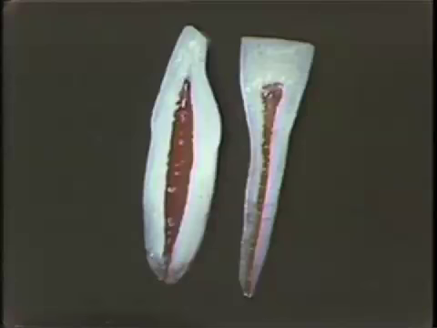So here are some mandibular central incisors, sectioned mesiodistally and labiolingually. You can see that the pulp is located in the center of the tooth throughout the entire length of the tooth. Knowing the position of the pulp, namely that it's in the center of the tooth, the problem then is to visualize the overall size and shape of the pulp.